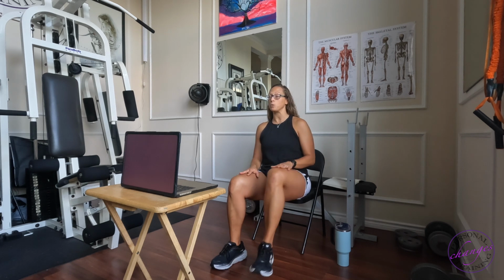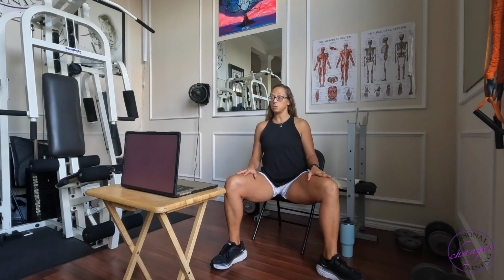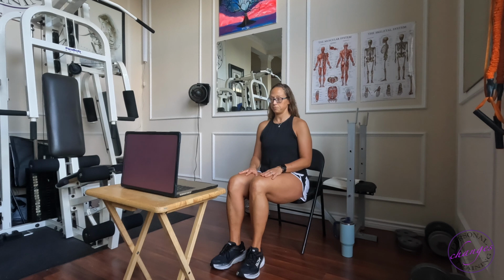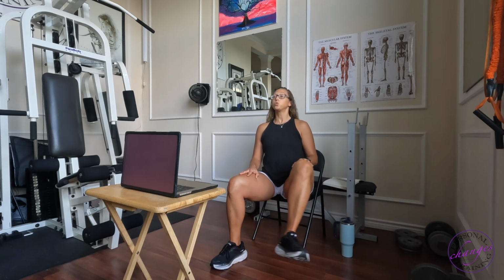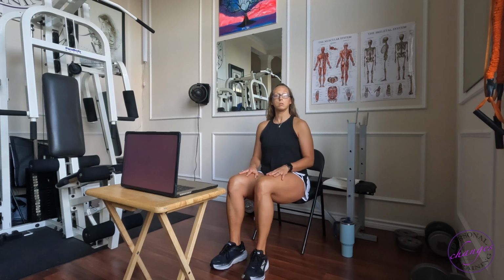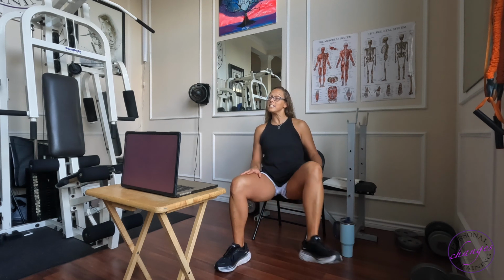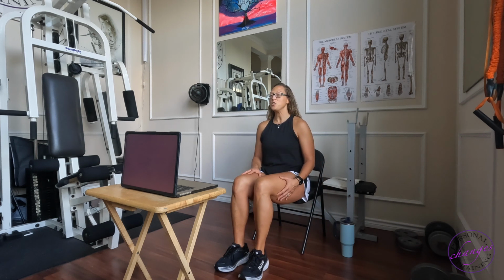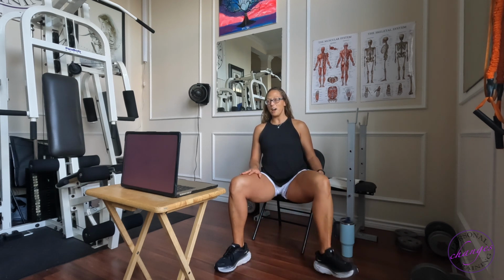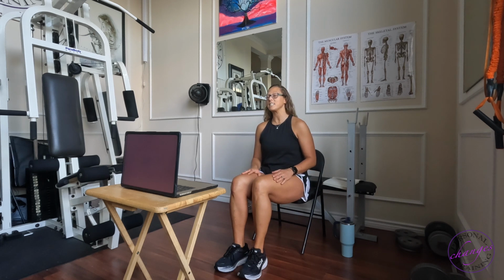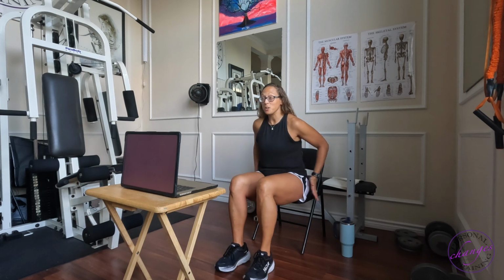Ready, set, and go. Take it out and in. Bring it out and in. And out and in. I tell you, the thing with doing leg exercises when you're sitting in the chair, you have to use your core so much more. So I don't know, it's pretty hard. Last one. And rest. Right there, you feeling those hips too.